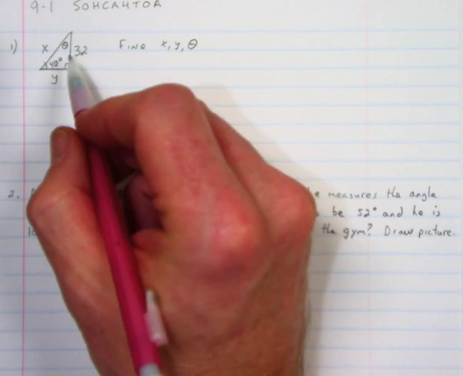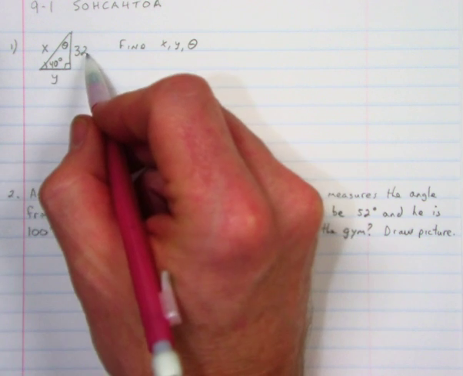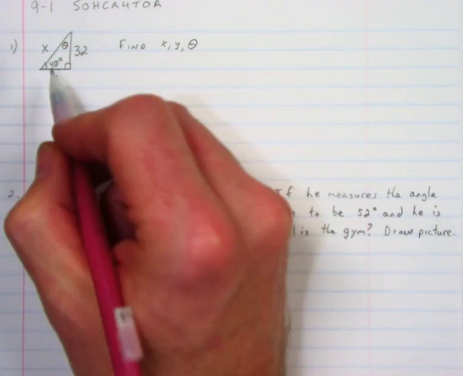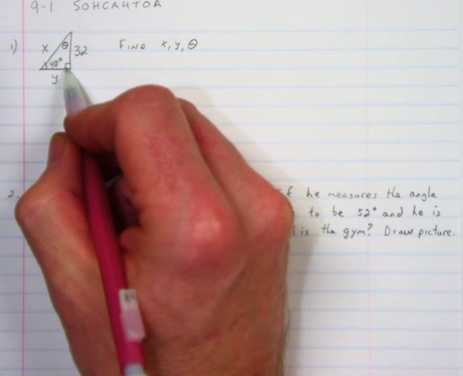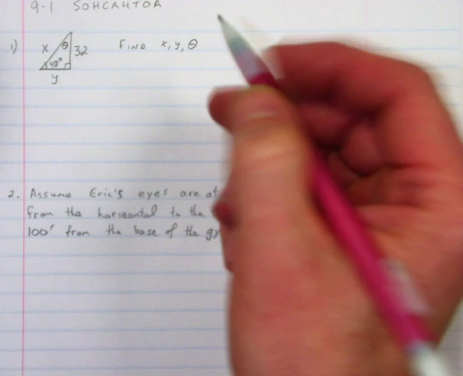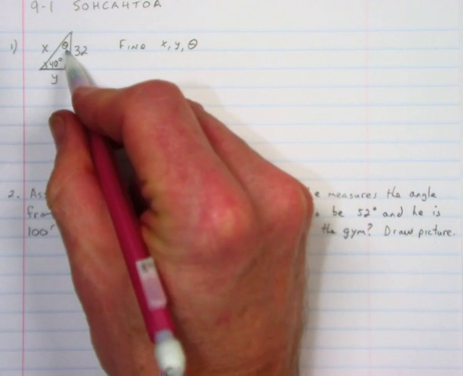Alright, we have a problem here. X, Y, 32. We need to find x, y, theta. We're given an angle of 40 degrees, and we know this is a right triangle. So we can use, first of all, to find theta.